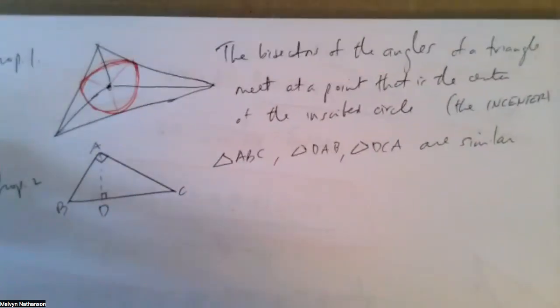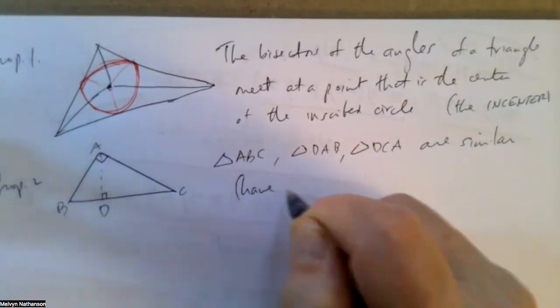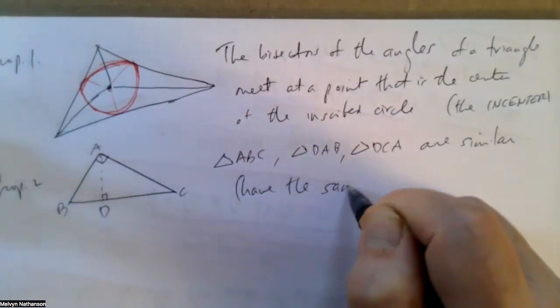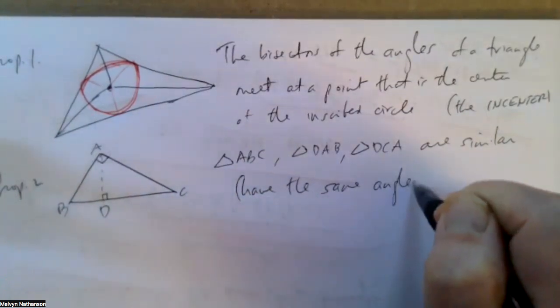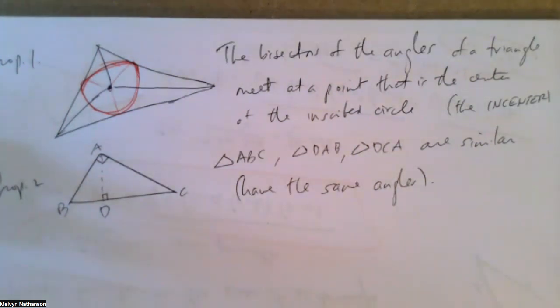Similar triangles means they have the same angles. That's proposition 2.